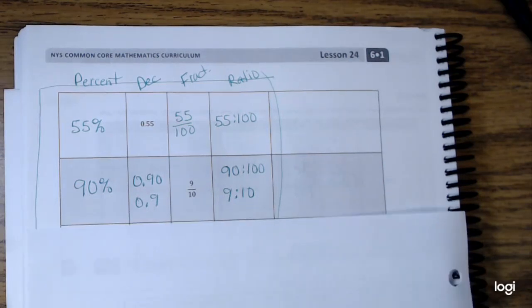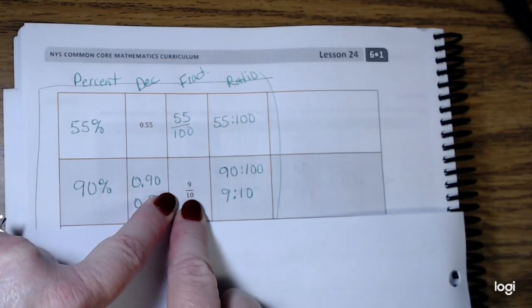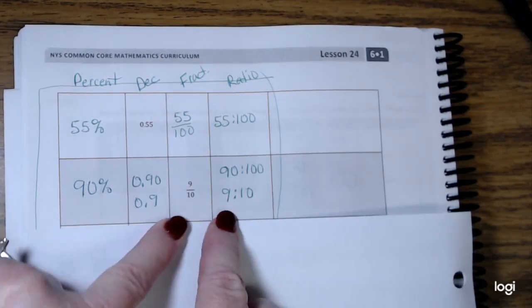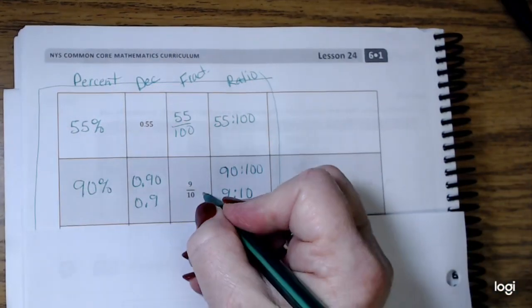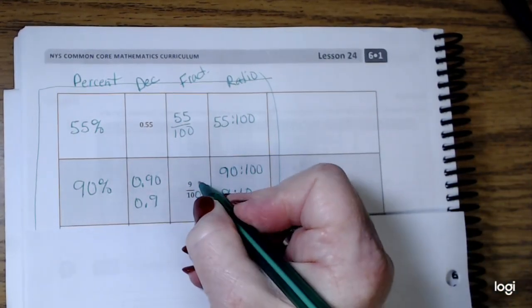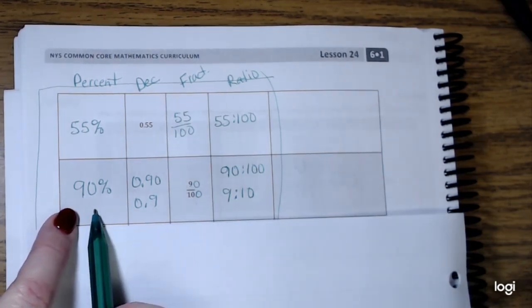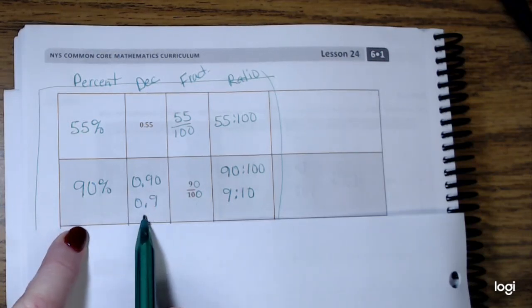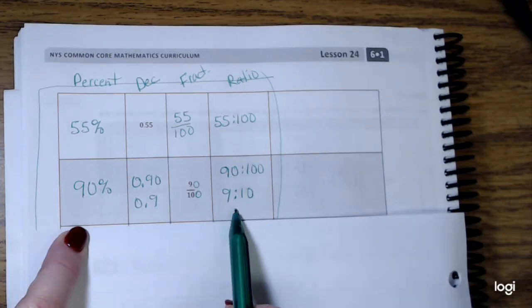This one was kind of a challenging one. So I read this and I said it says 9/10. Here's 9/10. Here's 9/10. Well, I went ahead and I figured, if I added a 0 here, whatever I do on the bottom, I do on the top, that would actually be the same as 90%. So I have here 90 hundredths, which is the same as 9/10. 90 to 100 could be my ratio, or 9/10.